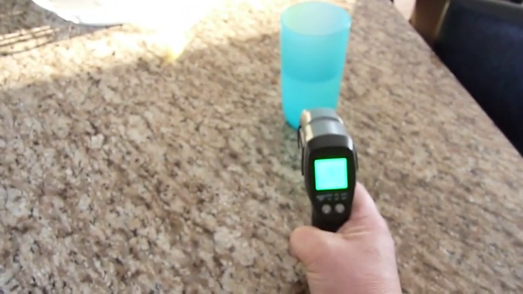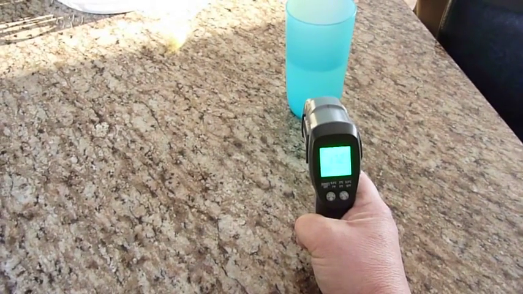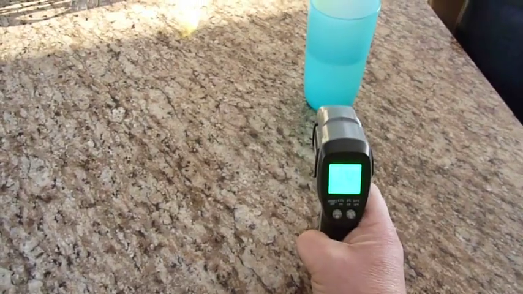This particular experiment that we're going to be doing will utilize this gun and allow us to accurately determine what the temperature of the water is.